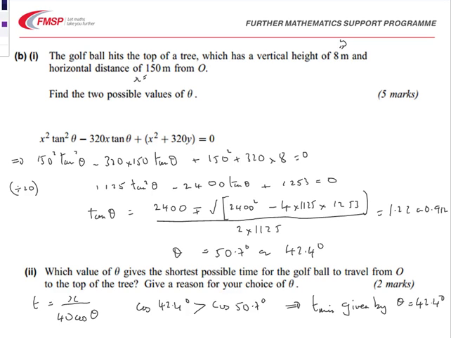The marking for these two parts of the question, then, there was simply an M1, A1 for getting the correct equation here, and then M1 and 2 A marks for the values of theta. And for the final part, a mark for explaining and then a B mark for getting the correct value.